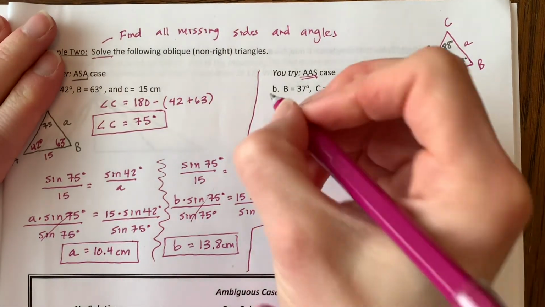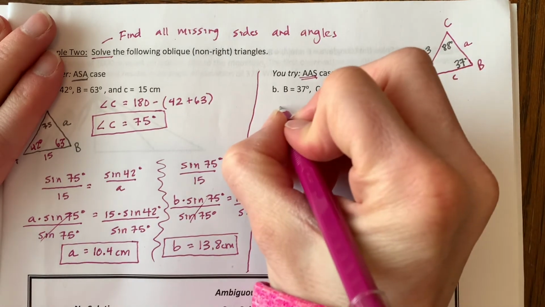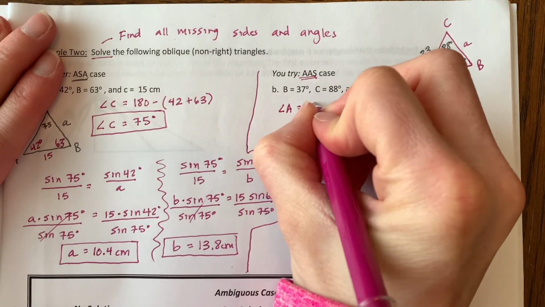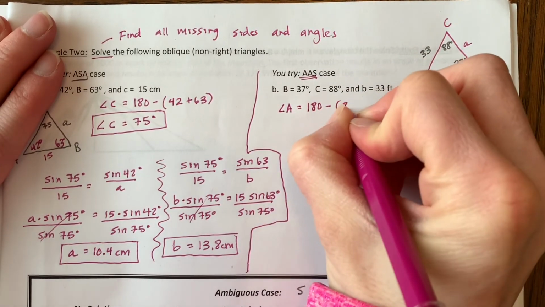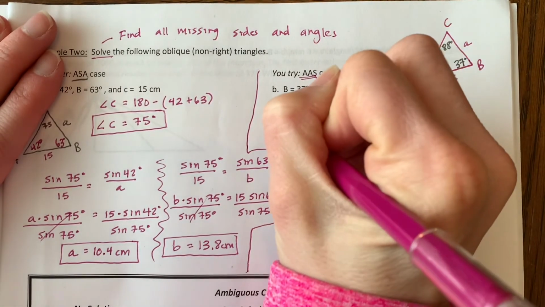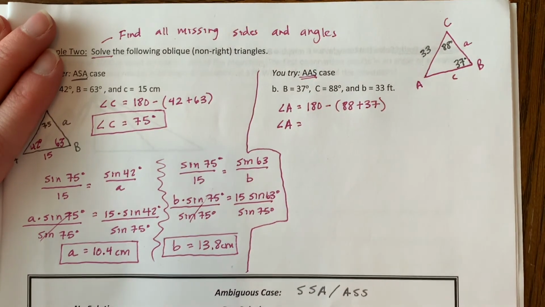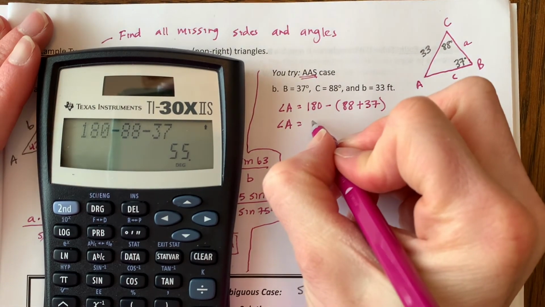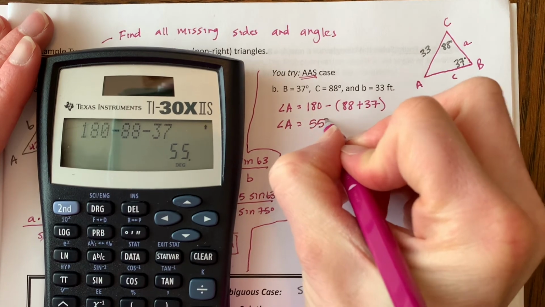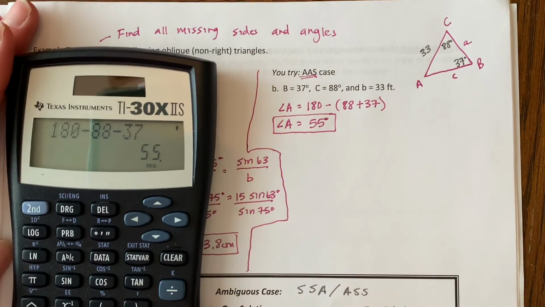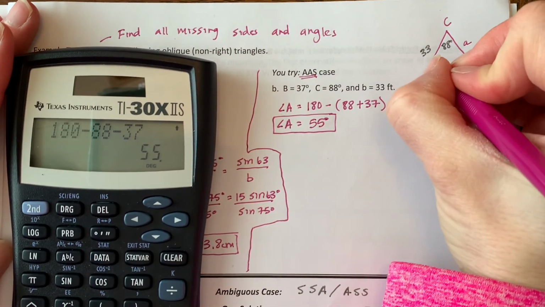I'm going to start with angle A this time. And I'm going to subtract angle B and C from 180 degrees. So I would add up 88 plus 37 and subtract that from 180. So I have 180 minus 88 minus 37. So angle A is 55 degrees. Okay. Now I'm going to use the law of sines. I'm going to fill in 55 for A.